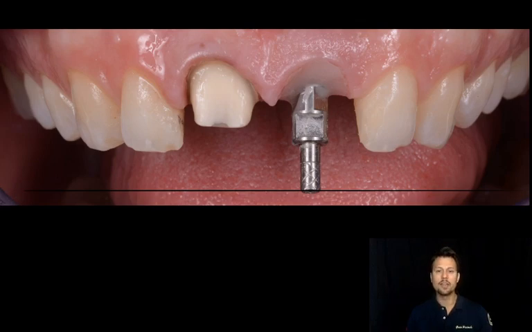And this transfer, as you see, is very long. If you see, the black line is much longer than the tooth. Why? Because the tray is open, has a hole in itself, and we should be able to unscrew the transfer inside the impression material. So this transfer is usually very, very long.